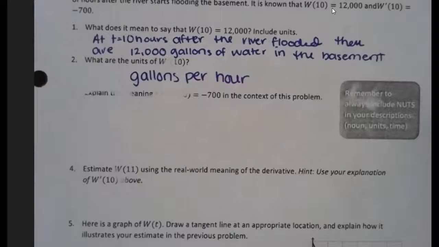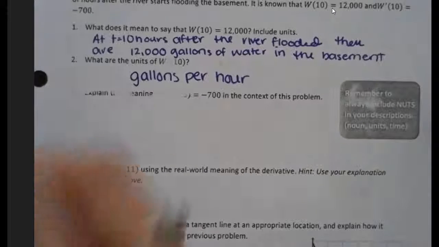Okay, explain the meaning W prime 10 equals negative 700 in terms of the context of this problem. Would it be the rate at... Yeah, I was going to say, before you start saying the word rate, always start with where the derivative is. So you should auto start at 10 hours. So everything you do should always start at the time. Because otherwise you might forget it. And without it, it is incorrect. So I would start at 10 hours, just like we did up above.